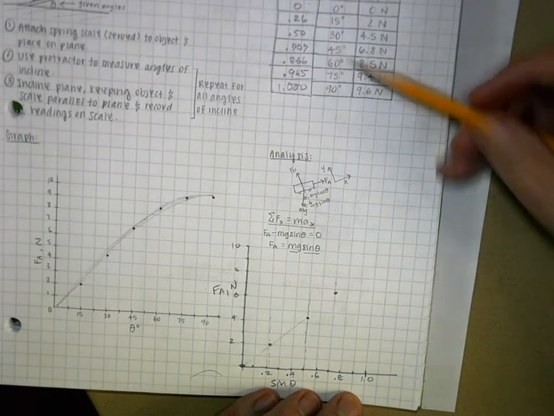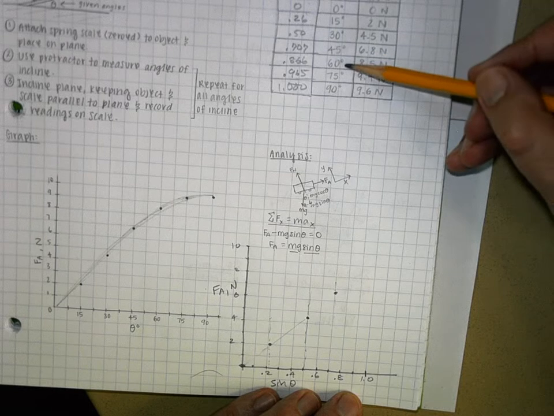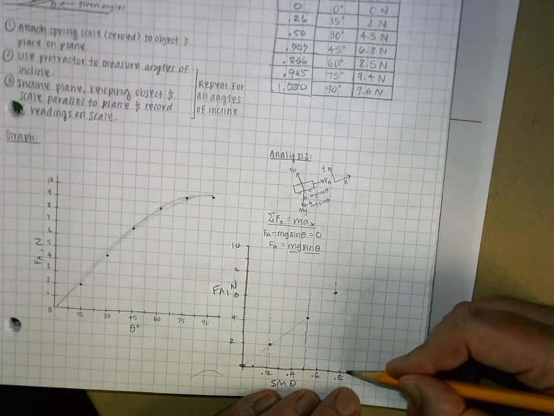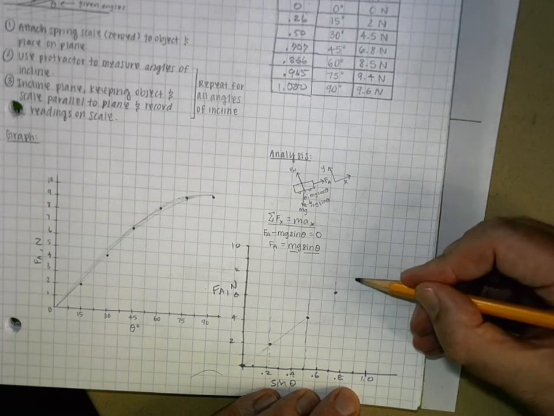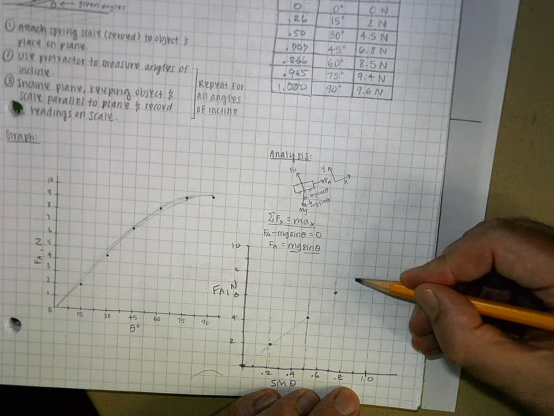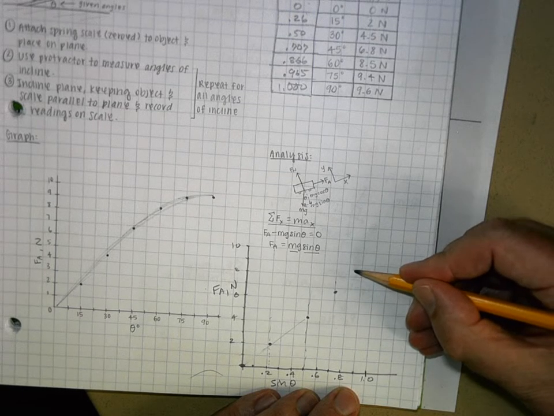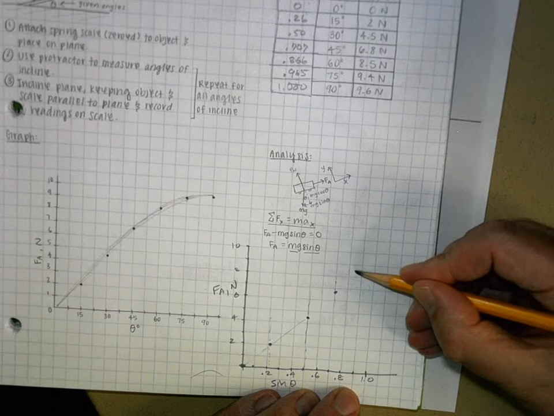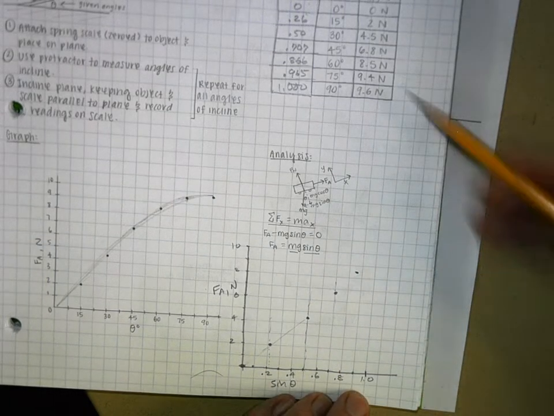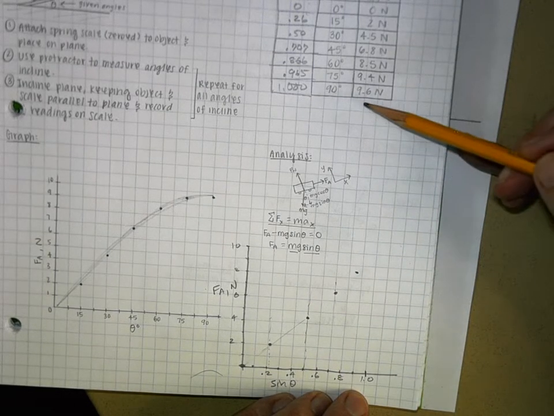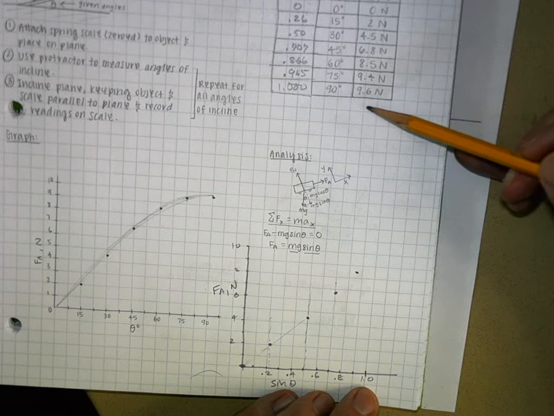And then 0.866. What was the force? 8.5, right about there. And then 1 is at 9.6.